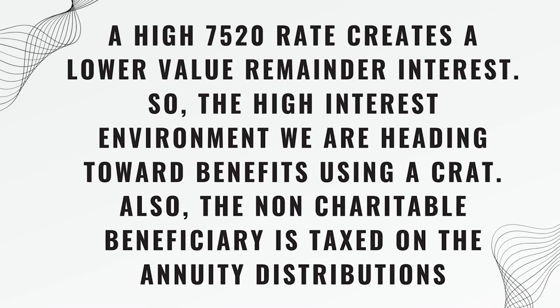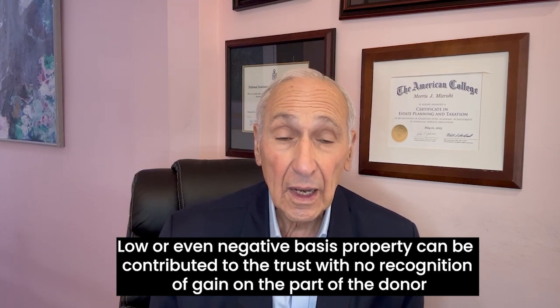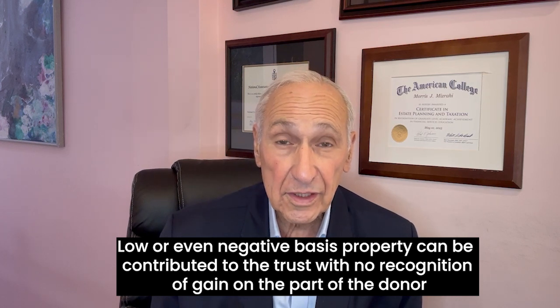The donor can contribute either cash or property to the trust. In the case of a property that has a low basis, there is no recognition of gain on the part of the donor if there's been no preconceived plan for the trust to sell the asset.